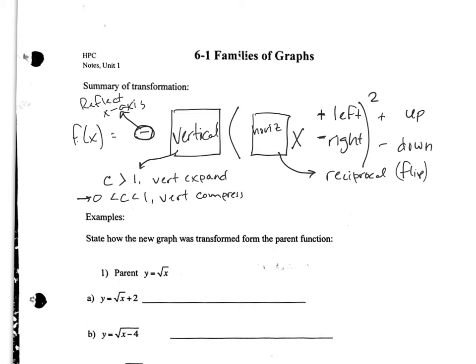So flip it first. If the flip number is bigger than 1, then it's going to be a horizontal expand. And if you flip it and it becomes a fraction, again, now we don't care about positive, negative, so that means it falls between 0 and 1. This is now going to be a horizontal compression.